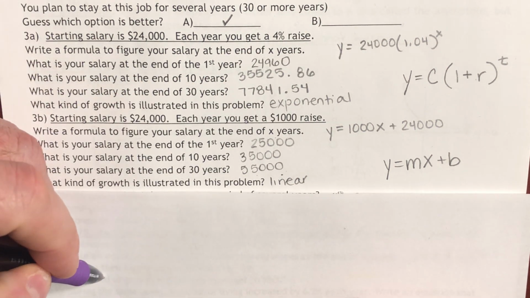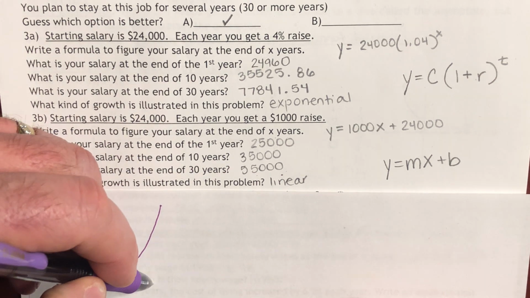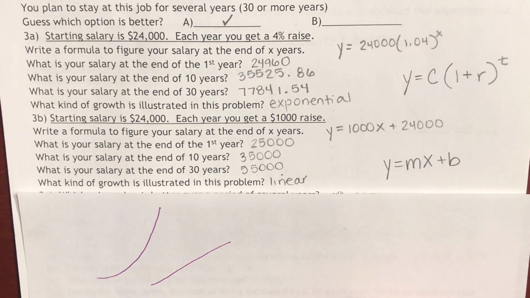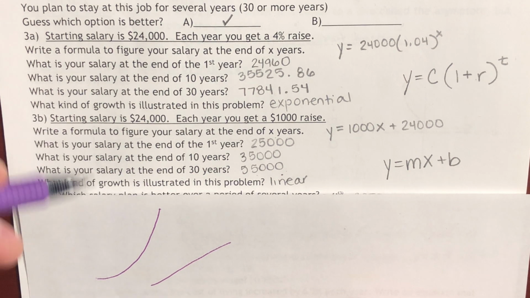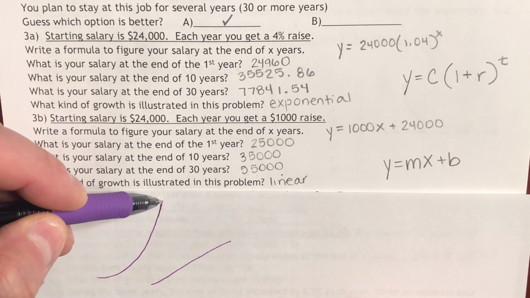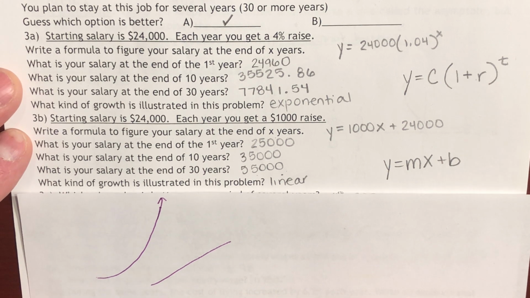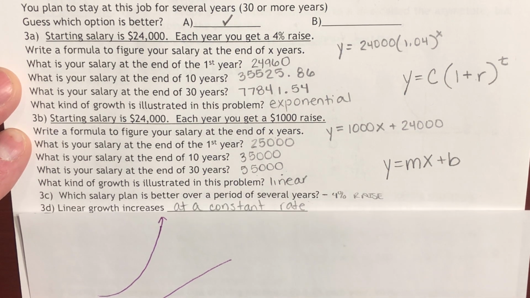Exponential growth is a curve, whereas linear growth is a line. And the more that you go to the right, the more years, the more possibility for income increases drastically with exponential more than linear.